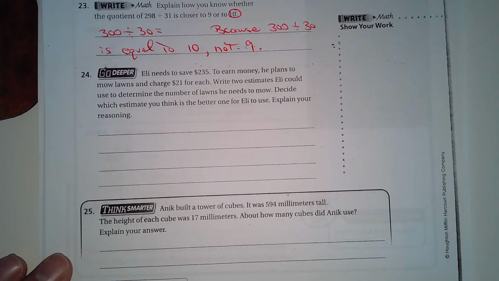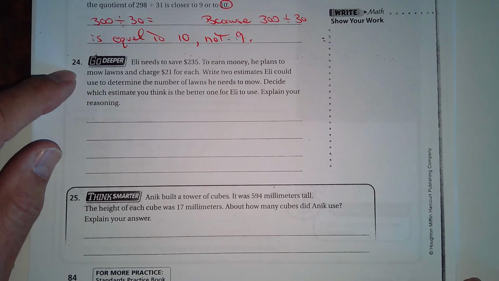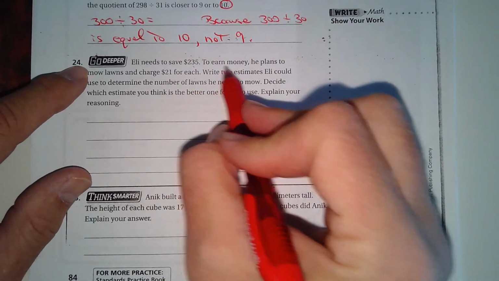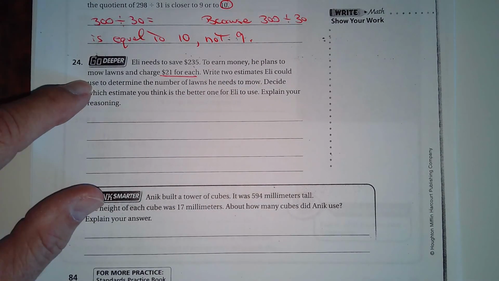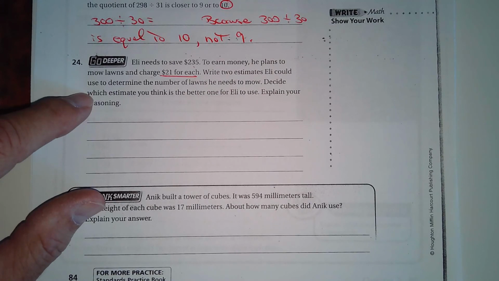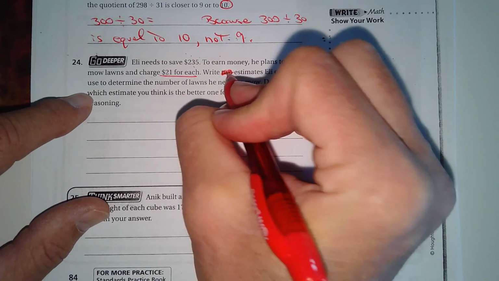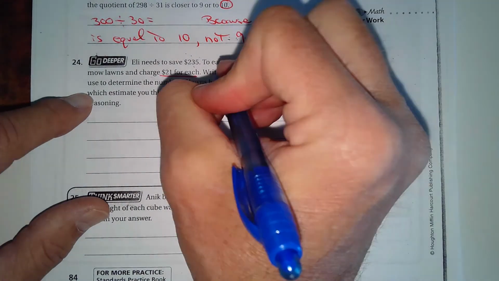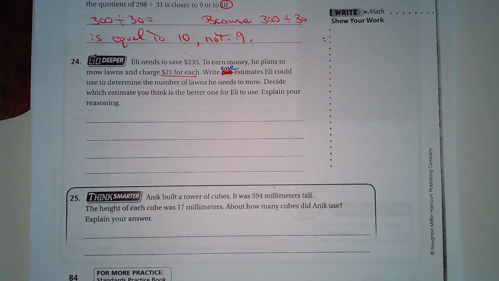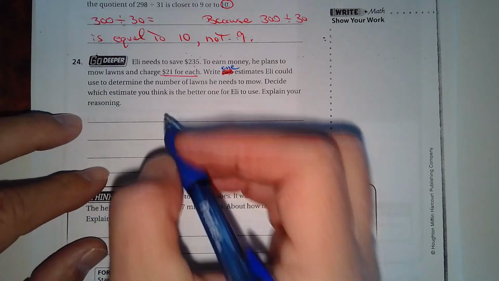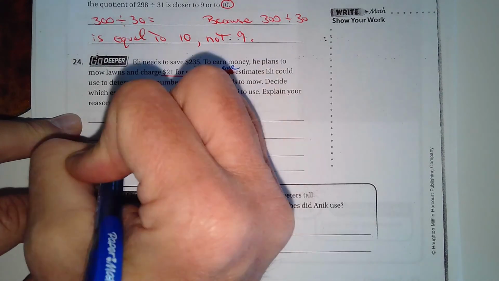The last two, and then we'll end the video here. Eli needs to save $235 to earn money. He plans to mow lawns and charge $21 for each. It says write 2 estimates Eli could use to determine the number of lawns he needs to mow. I'm happy with 1. I'm going to scratch this out, and you can put 1. All right. So what have we got here? We've got 235 being divided by 21.